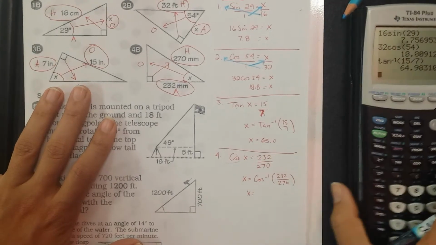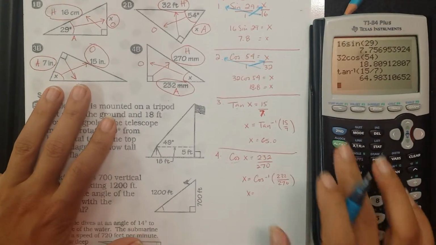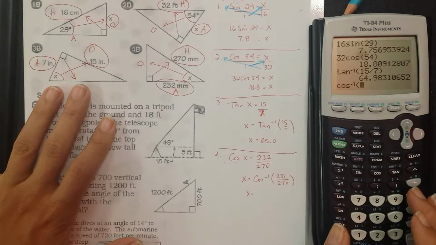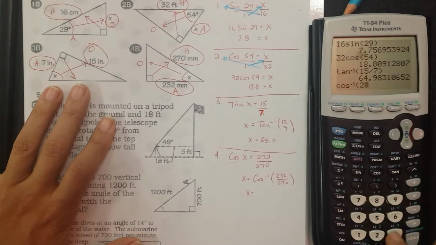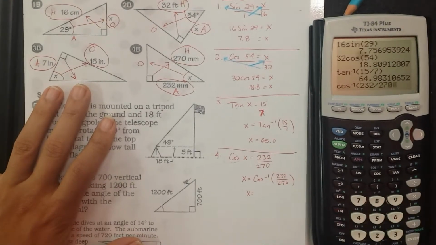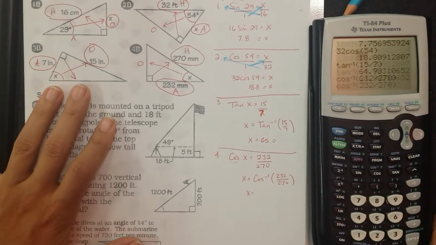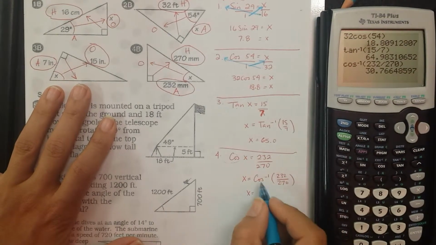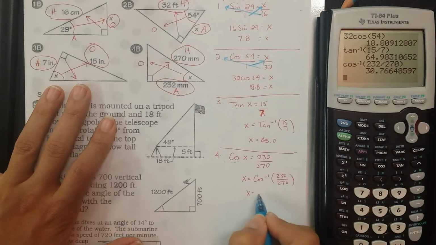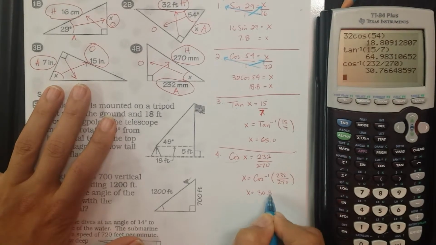X equals, and again, it's just a matter of punching it in. Second, cosine, 232 divided by 270. Close parentheses, enter. All right, so x equals 30.76, so that's going to be 30.8.